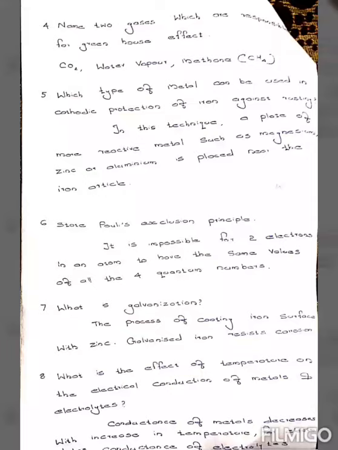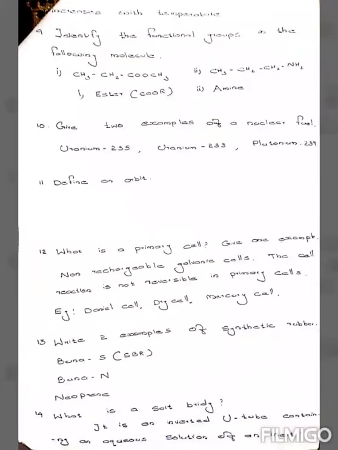Next question. What is galvanization? The process of coating zinc over an iron surface is called galvanization. Galvanized iron resists corrosion. Next question. What is the effect of temperature on the electrical conduction of metals and electrolytes? Answer. Conductance of metals decreases with increase in temperature, and conductance of electrolytes increases with increase in temperature.